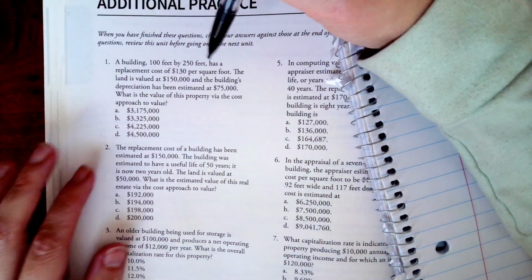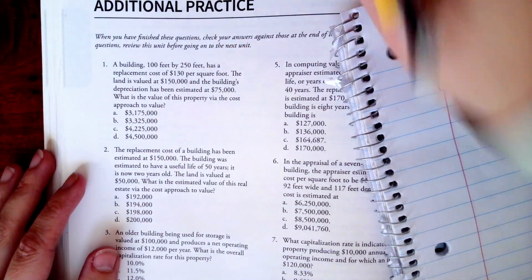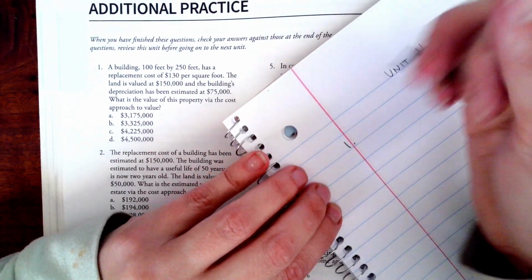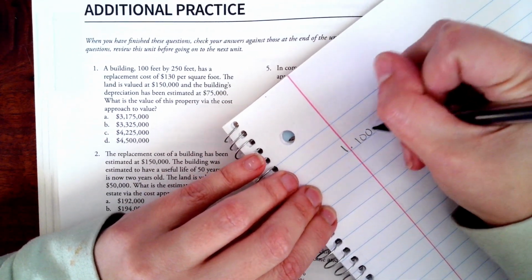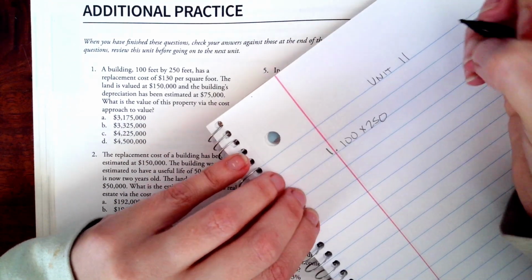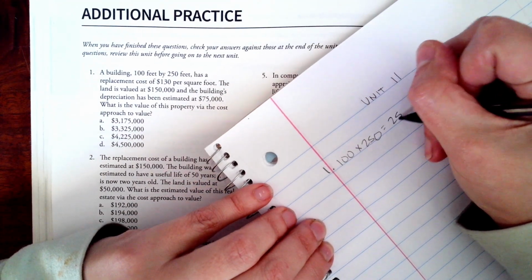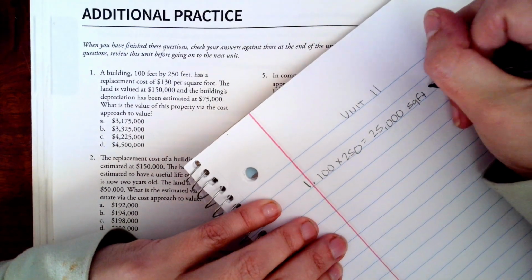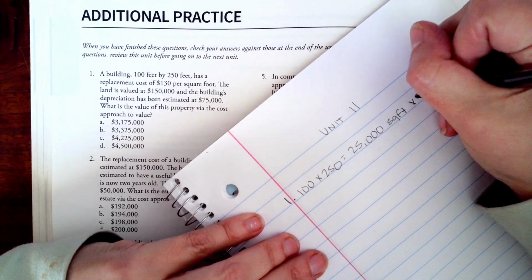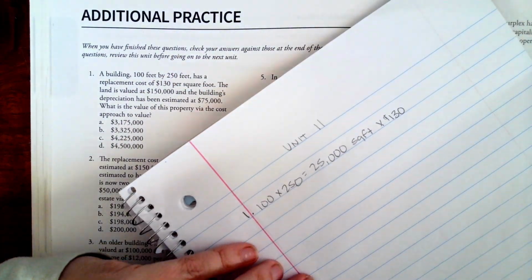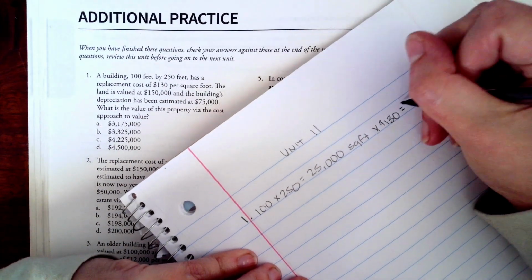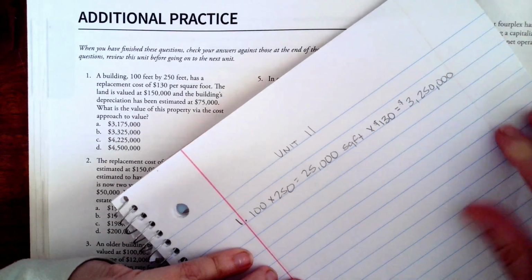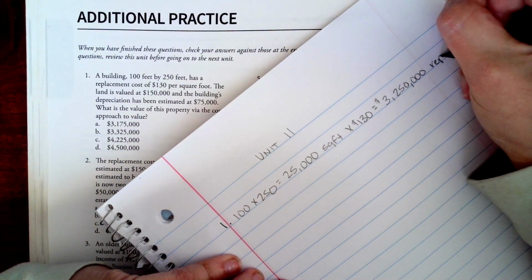So we need to figure out what the replacement cost is first before we can take depreciation. So let's find the area. 100 by 250. That is 25,000 square feet. That's the area of the building. And the replacement cost is $130 per square foot. So we're going to multiply that to get our value. That comes up to $3,250,000. That is our replacement cost.